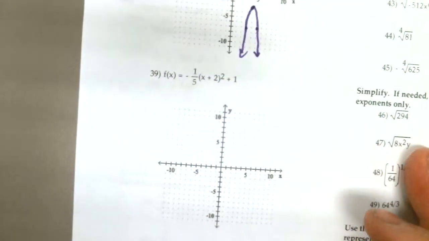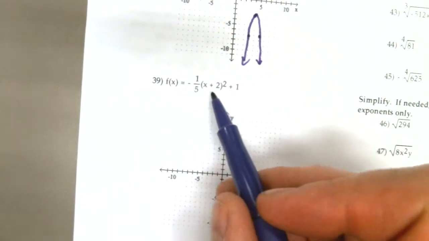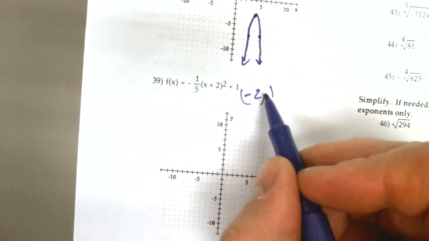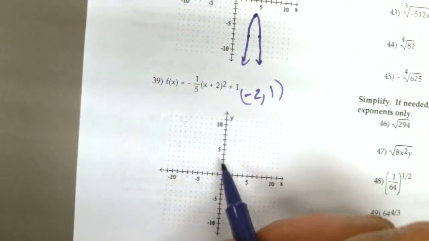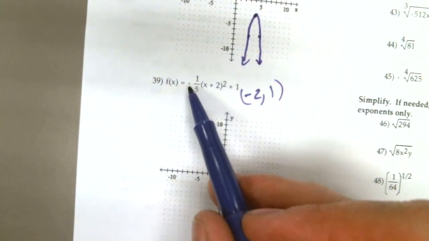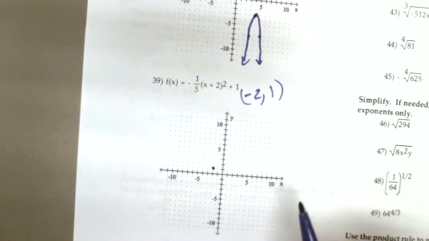For 39, we're doing the same thing. Opposite of the 2 would give me negative 2, same as the one outside. My vertex is at negative 2, 1. We know that it's going to open down because of the negative. It's going to be wide because of the 1/5.